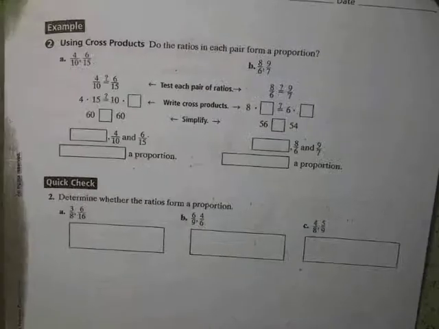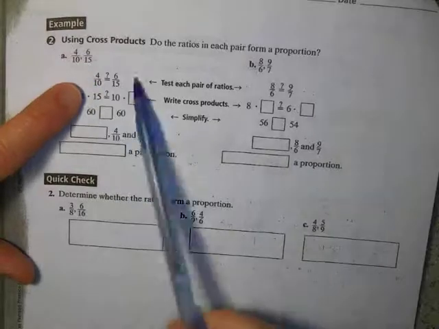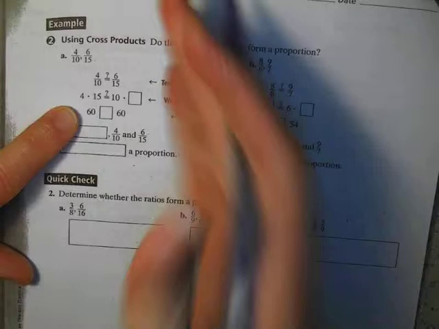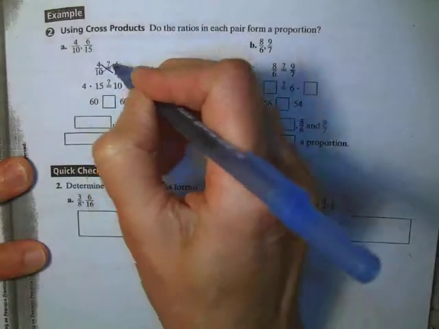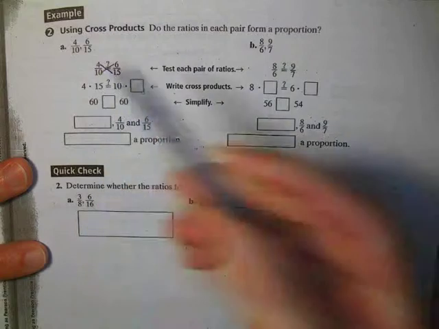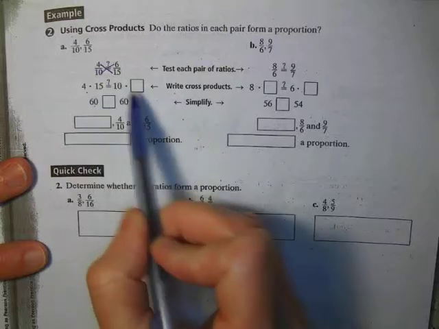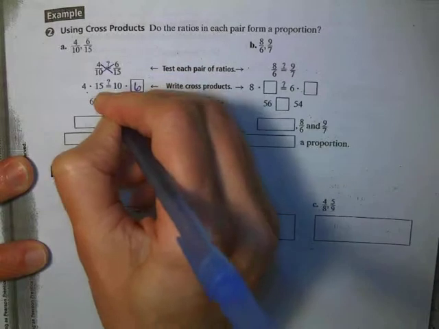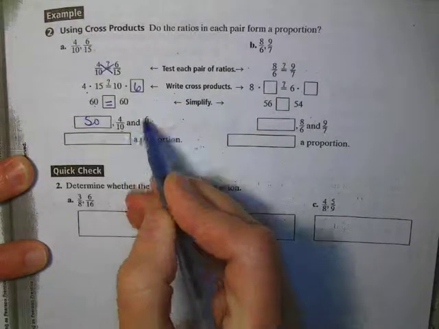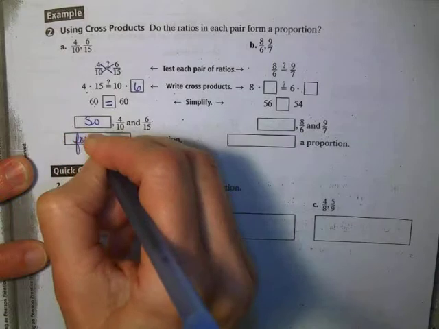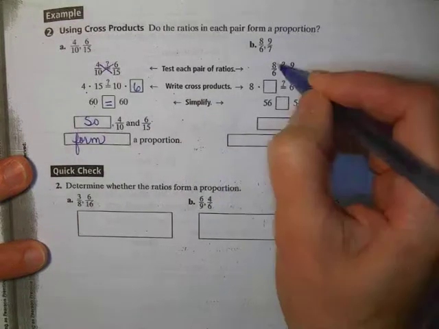And it says, do the ratios in each pair form a proportion? So we have a couple of pairs to test out here. We have 4 to 10 and 6 to 15. Okay, so what we're going to do, we'll work on the left-hand one first, so we're not trying to do two things at one time. The first thing we're going to do is write the cross products. It might be helpful to you to connect them with the X or the cross like that. If you want to, fine. 4 times 15 is going to give me one side. 4 times 15 is 60. And then the other side, 10 times 6, which is also 60. So 60 is equal to 60. So that tells us 4 to 10 and 6 to 15 form a proportion. Okay, so again, it was just simply finding those cross products.